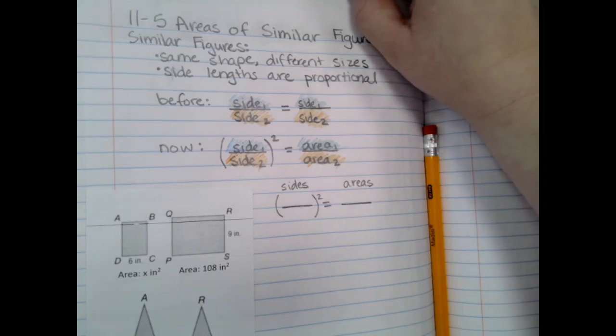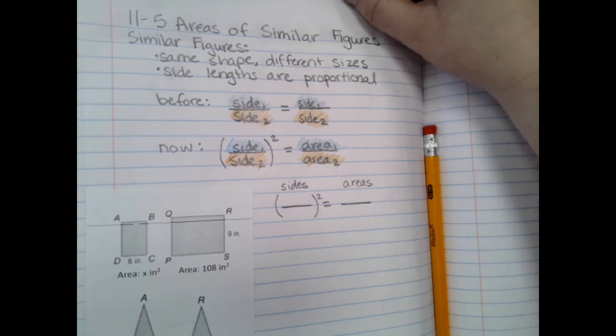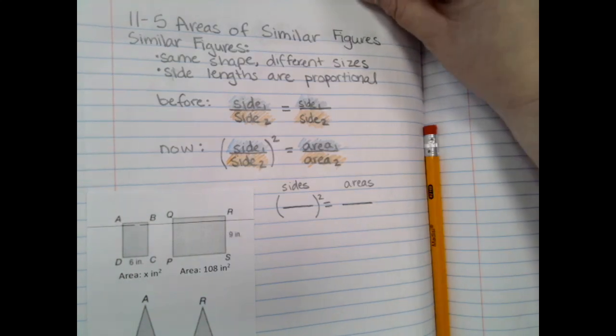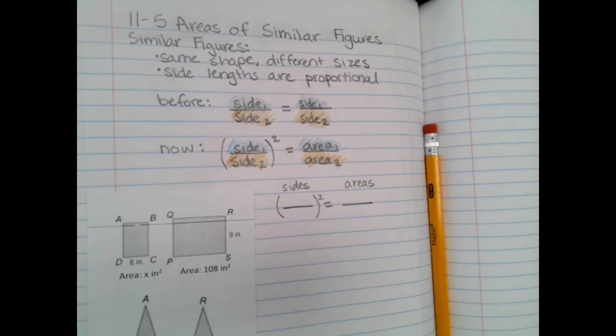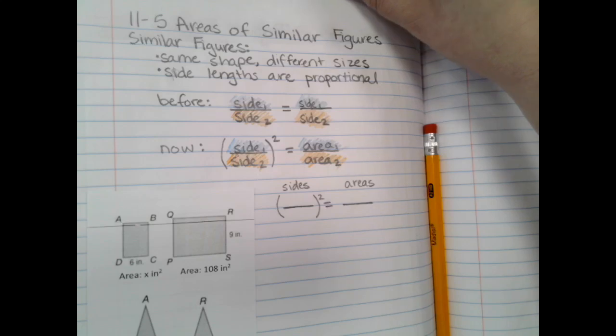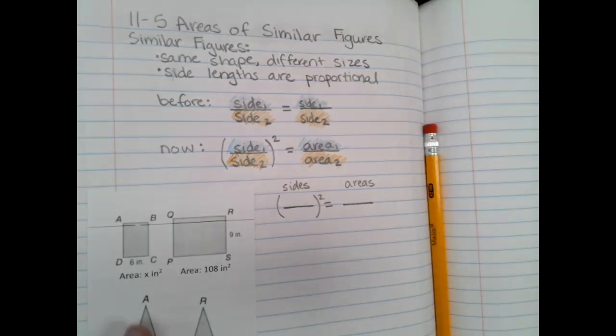Now, depending on who your teacher was prior to this trimester, you might be taught different things. The way that I like to do these, the easiest way for me, is always making sure X is on the top. So on this problem, where is my X? Is it on the sides or the areas? Good, it's the areas.